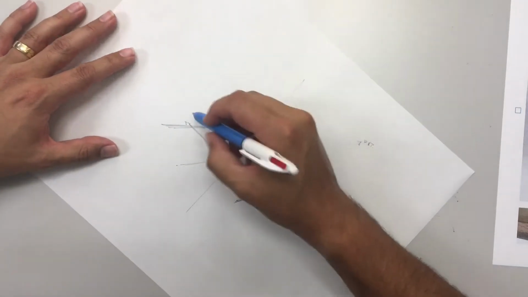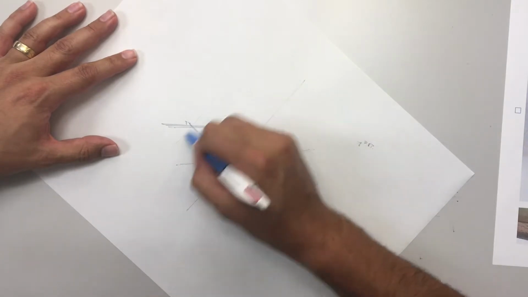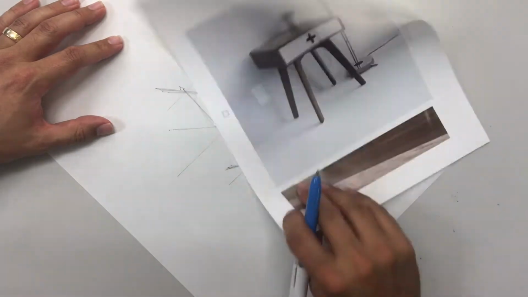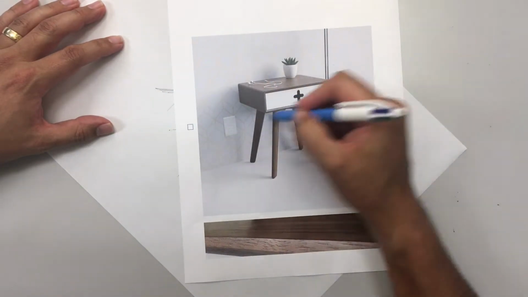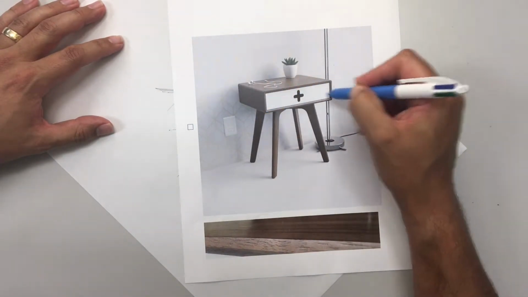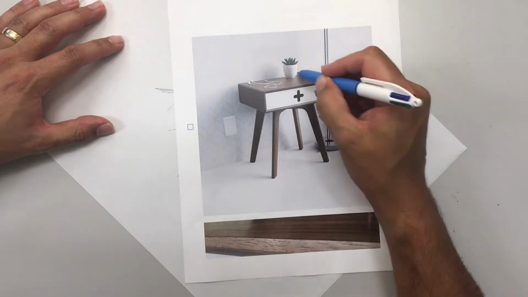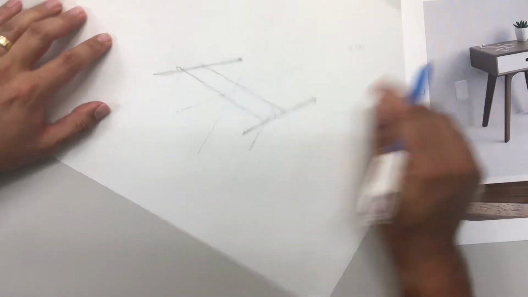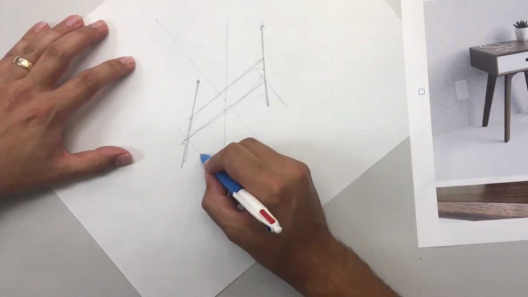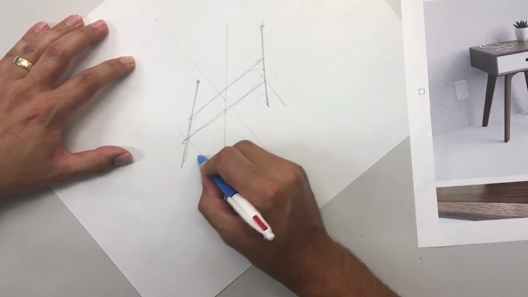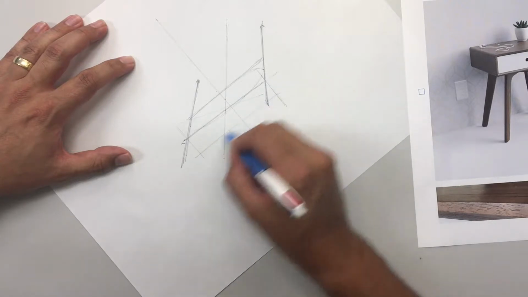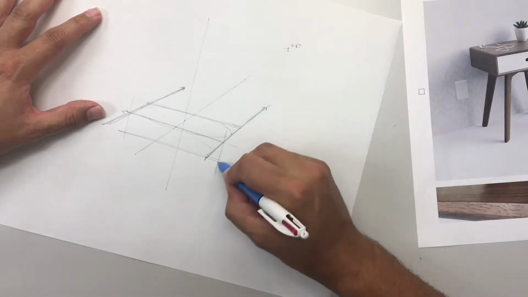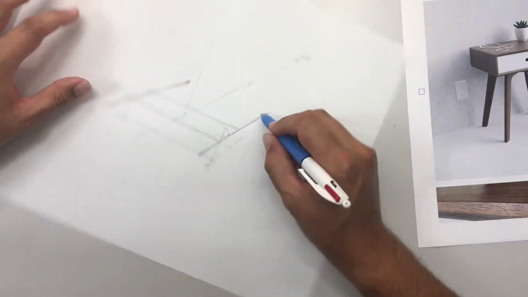Okay, so let's do the easy part first. The side of my nightstand. I'm evaluating the proportion here, but all I'm going to do is pull down from those corners. I've drawn that top surface. I'm going to pull down from those corners, straight vertical. I should still have some convergence going towards the left vanishing point, but not much. It's almost horizontal. Should have more convergence going back this way, so I'll see that.